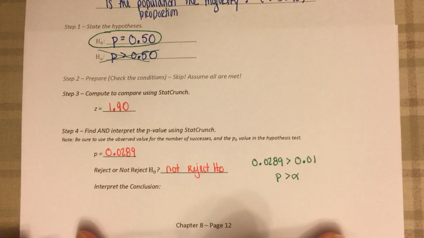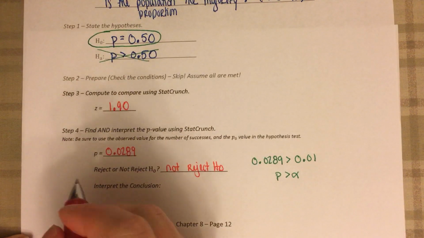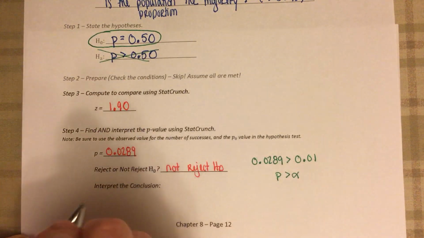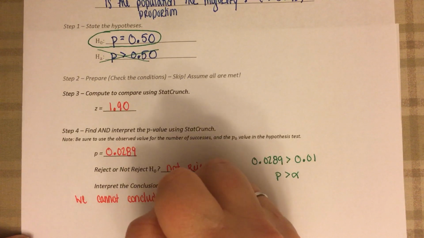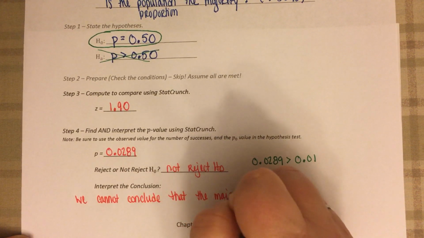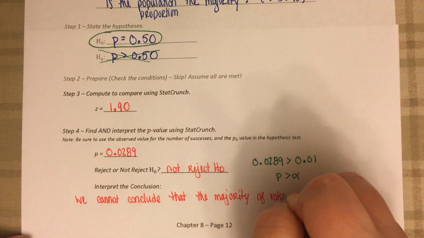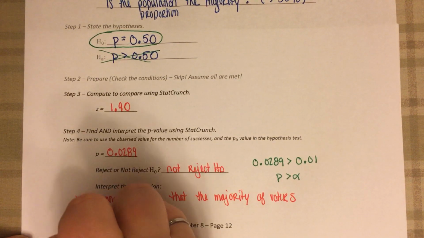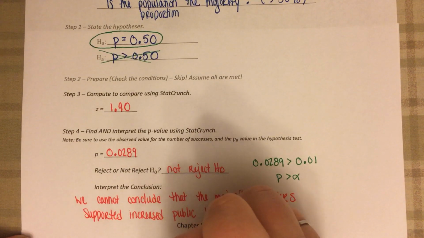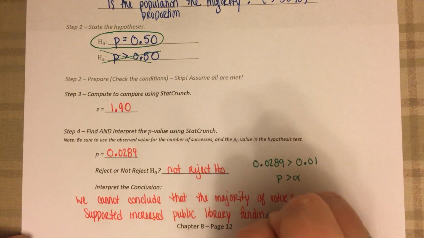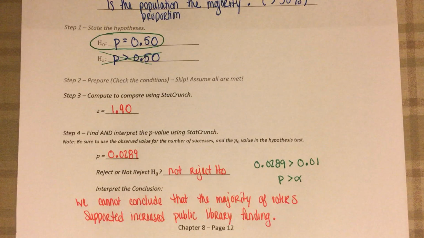And when we're answering our interpretations at the bottom, we're going to refer to our alternative hypothesis because that is the claim that we are testing. So we crossed off the fact that P was greater than 50%. So we are going to state we cannot conclude that the majority of voters supported increased public library funding. So we cannot claim that the majority supports this. It could possibly be equal. So since our p was larger than alpha, we did not reject our null hypothesis.